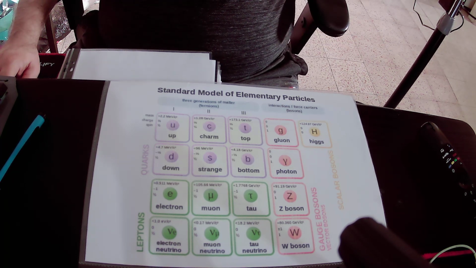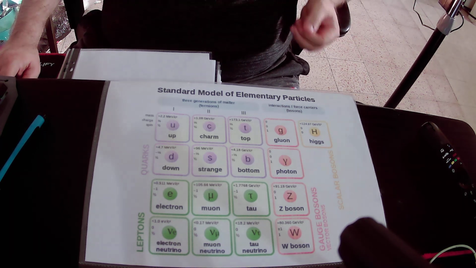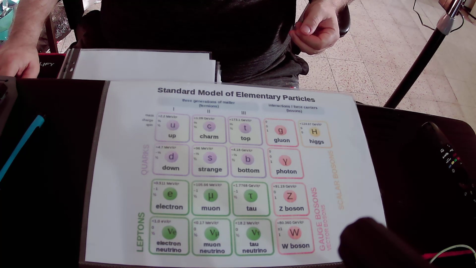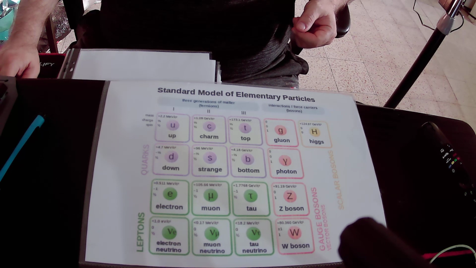And actually the atom itself consists of electrons that orbit around the center of the atom, and in the center of the atom we have the nucleus that consists of protons and neutrons.